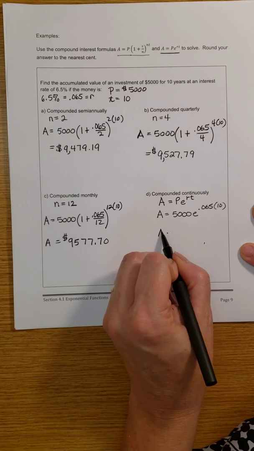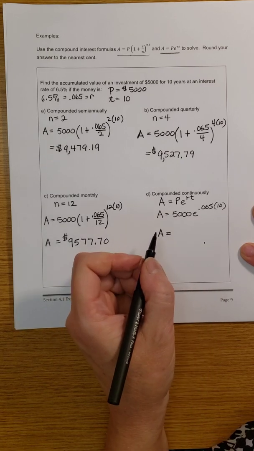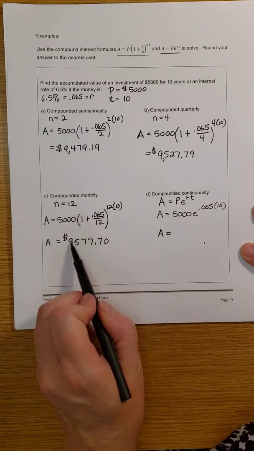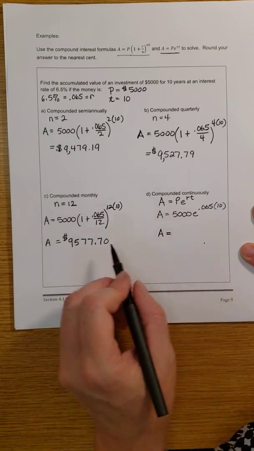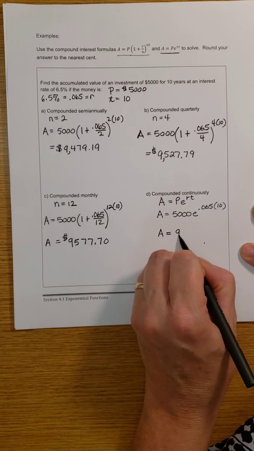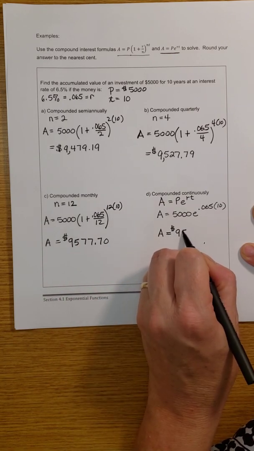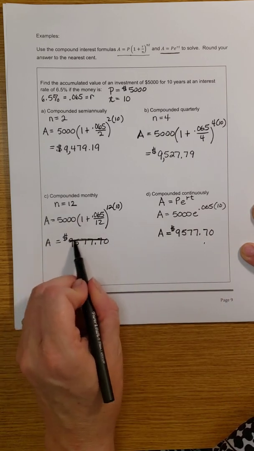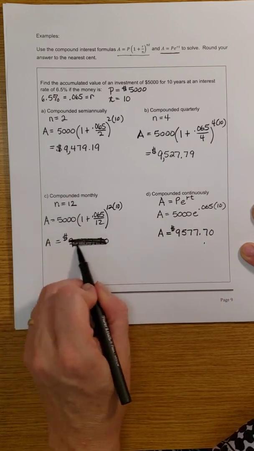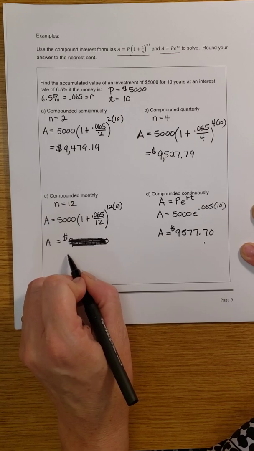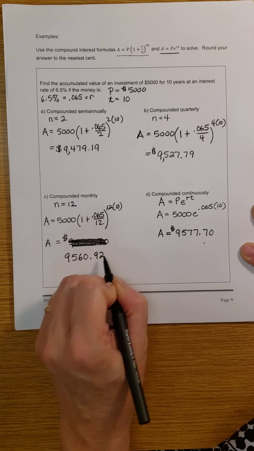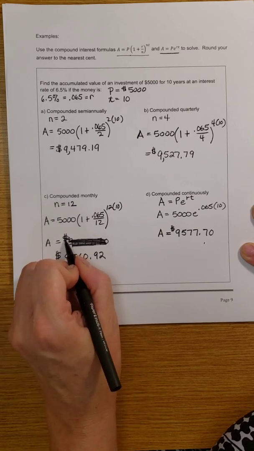And you're going to get your amount is equal to, I'm sorry, I used this number here. That's actually meant, I was looking at the wrong number. So it's $9,577.70. And this number, I copied it wrong, is actually going to be $9,560.92. Okay, got that right now.